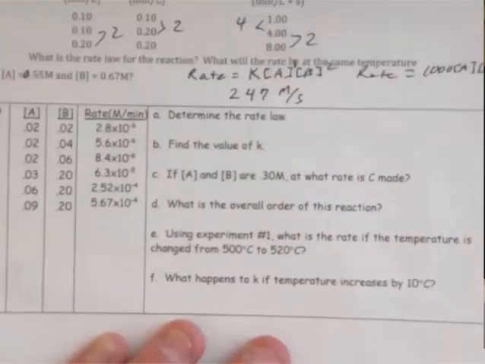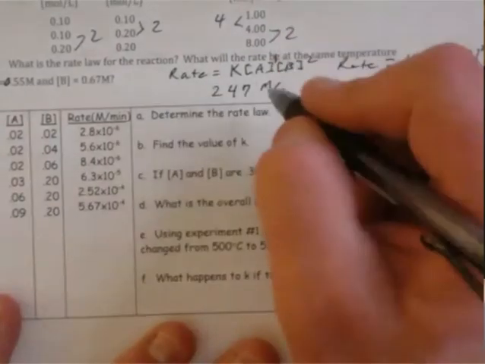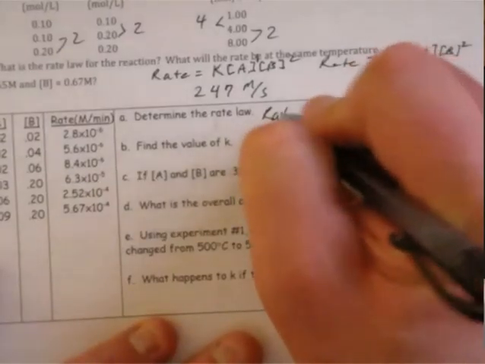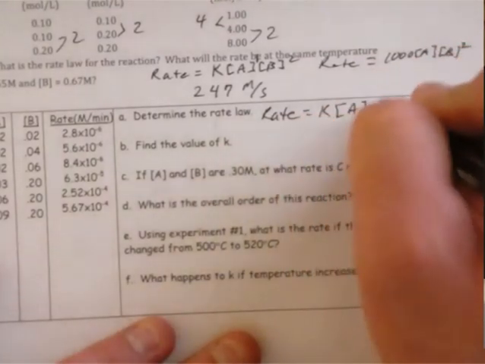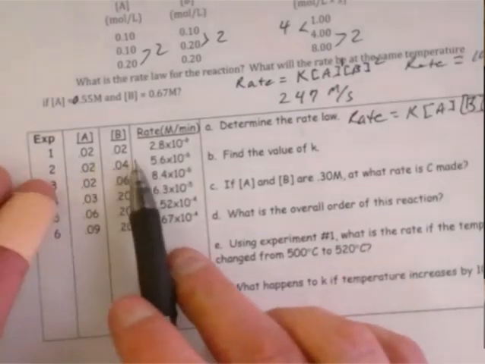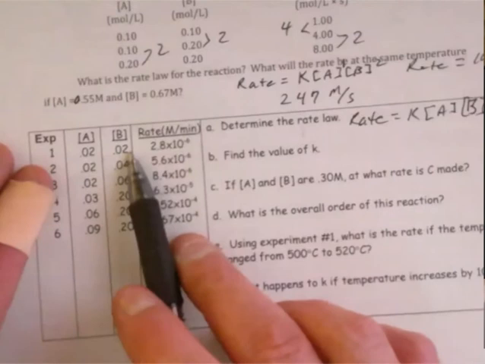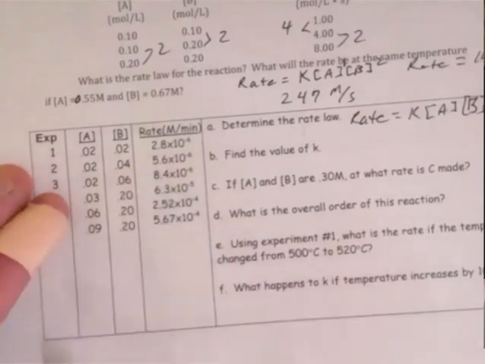All right, bunch of questions on this thing. Determine the rate law. Well, it looks like the rate equals K, A, B. I have to do some looking here. Here's a decent one, 0.02 to 0.04. What happens to it?